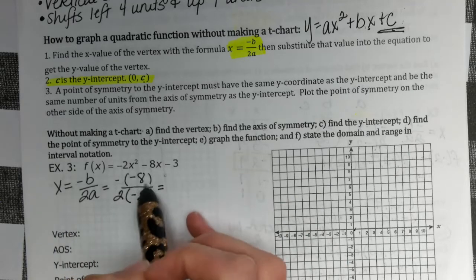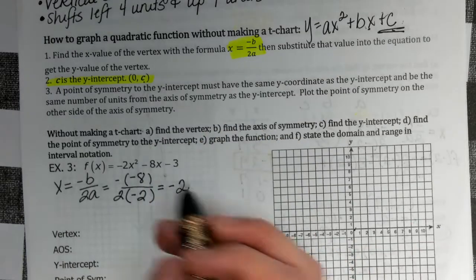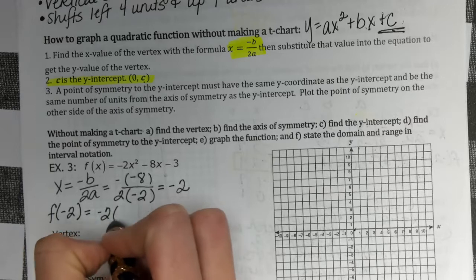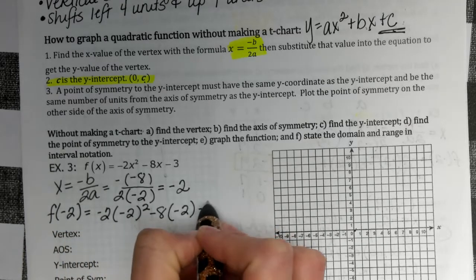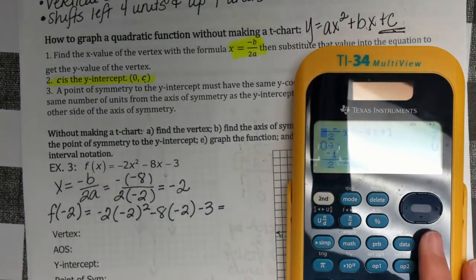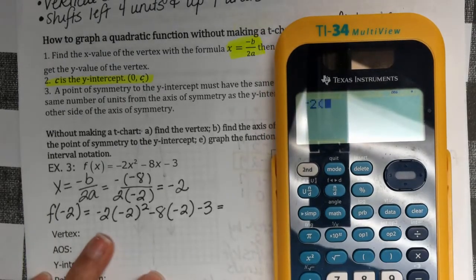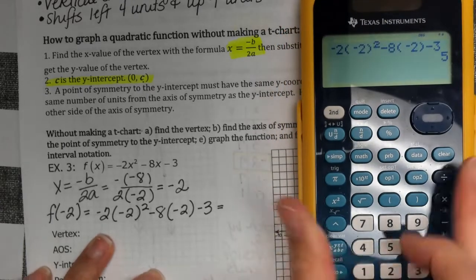So 8 divided by negative 4 is negative 2. So f of negative 2 gives you 5.